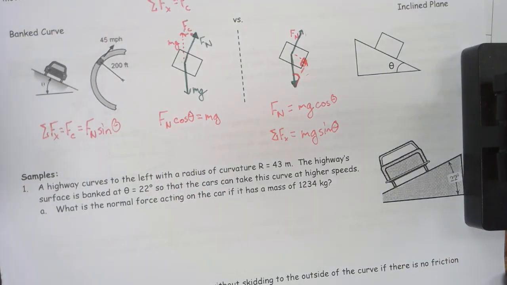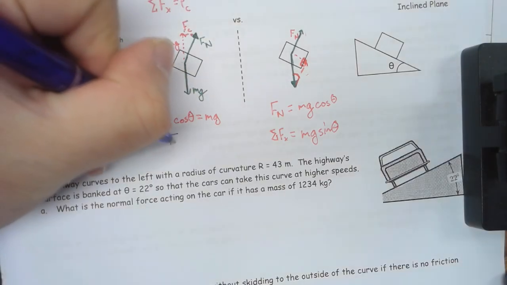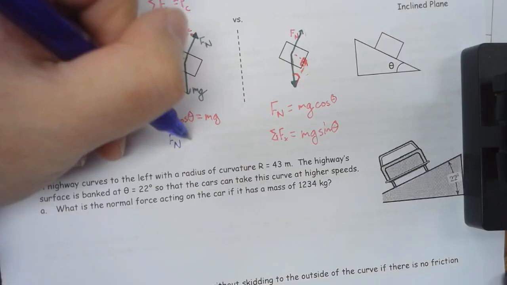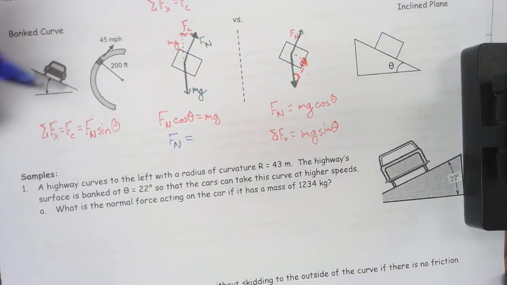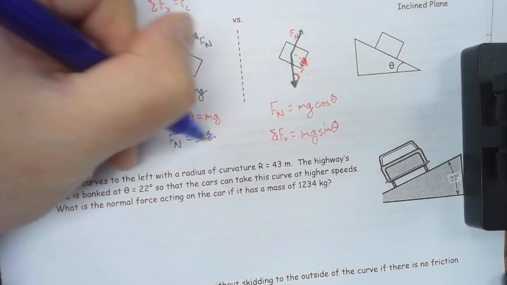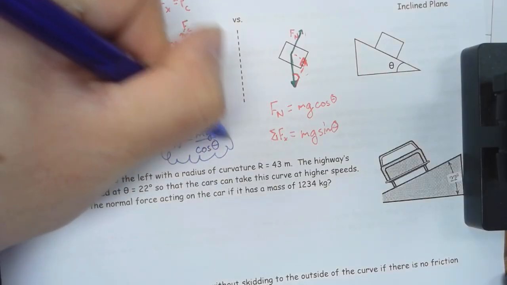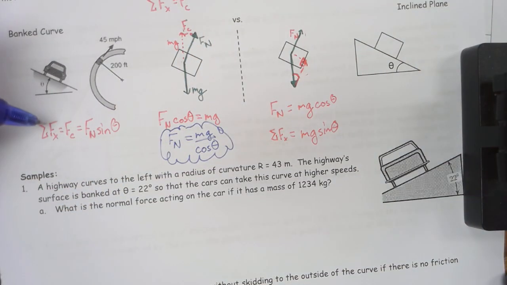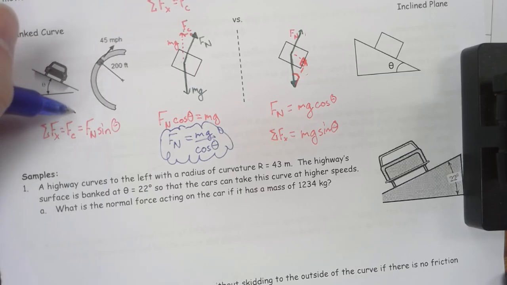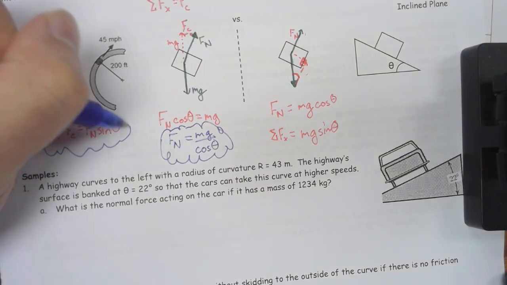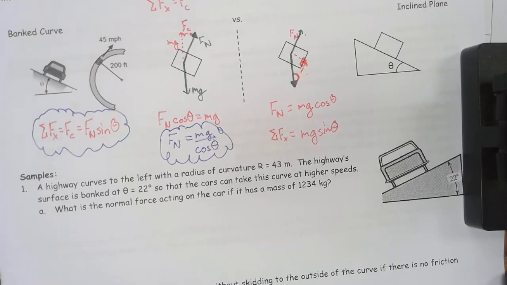A lot of times, though, we don't see it that way. What we're going to be looking for is force normal. Well, let's just rearrange that. Force normal equals mg over cosine theta. You see how it's changed? This is our end result. So Fx would be... And also, this is what we need out of this conversation. So we could rewrite that as mg sine theta.